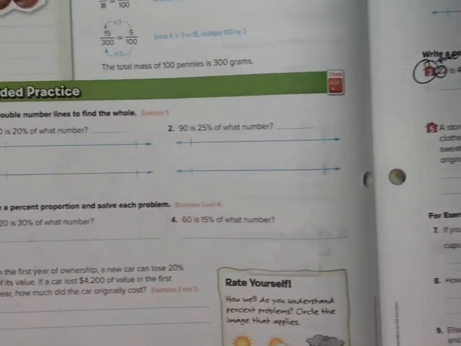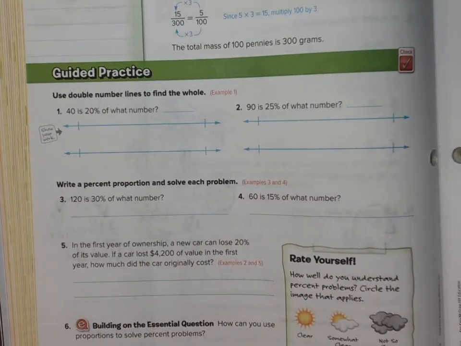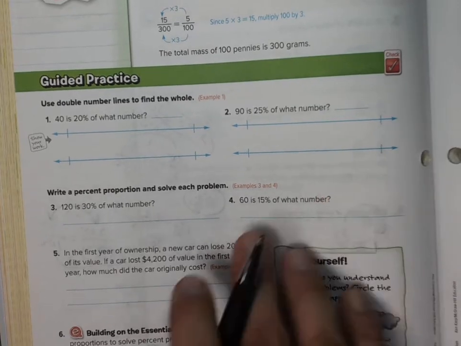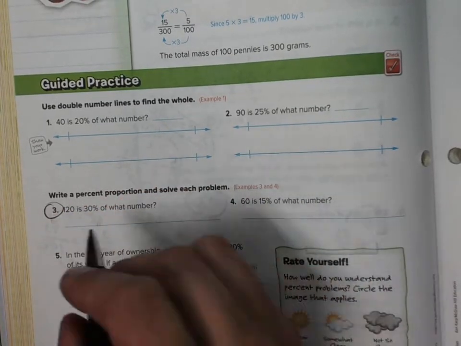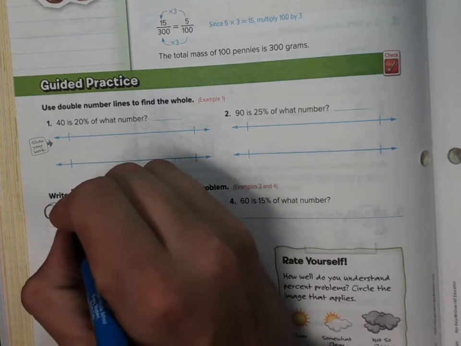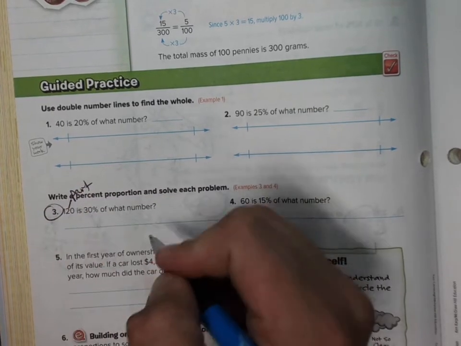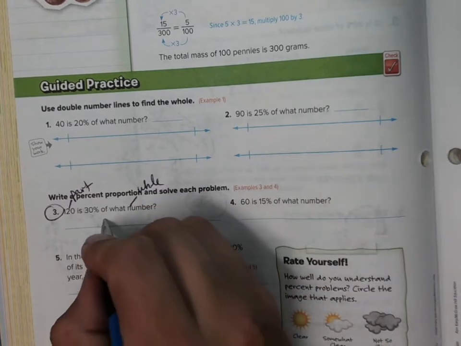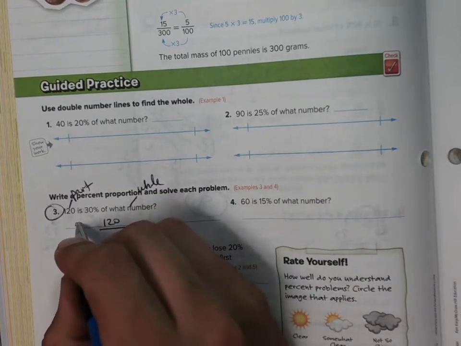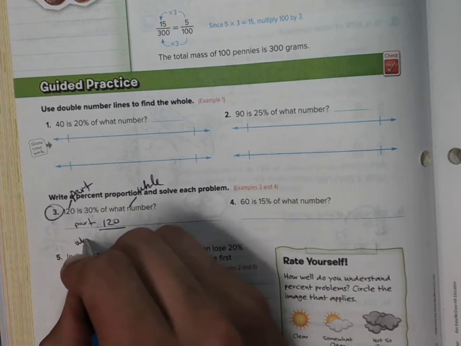So let's do another one like that, because I like to do more examples than I need to. So number 3 on page 158. Okay, 120 right there, part. Percent of means whole. All right, so we have 120. Remember, that's your part. Whole's on bottom. We don't know that.